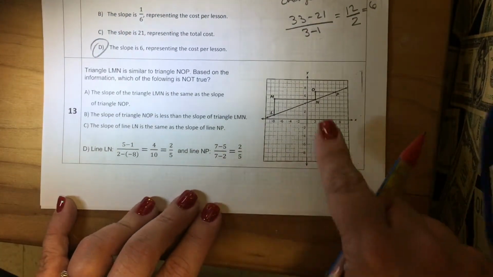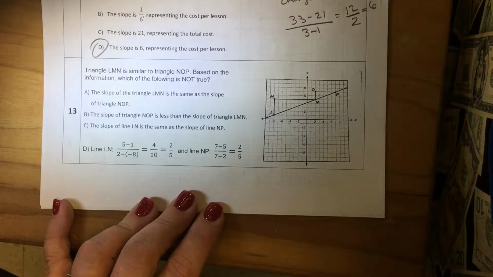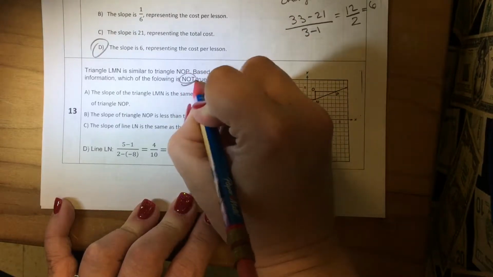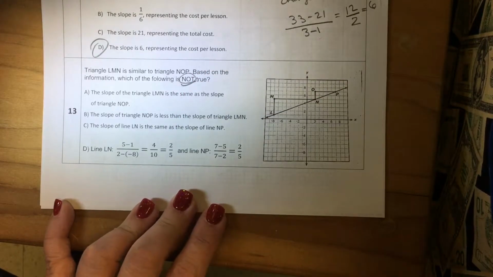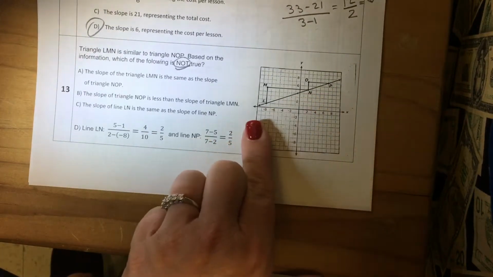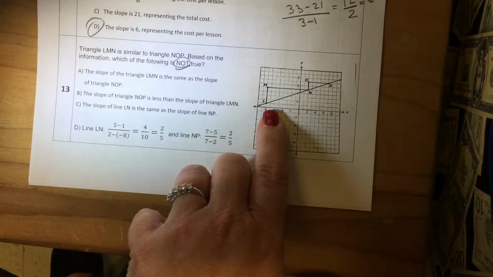All right, 13, we're back to the similar right triangles. Triangle LMN is similar to triangle NOP. Based on the information, which of the following is not true? Okay, so when I have a line and I have my triangles, the slope's always the same no matter what.